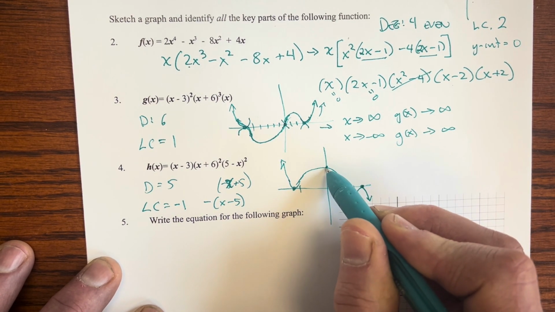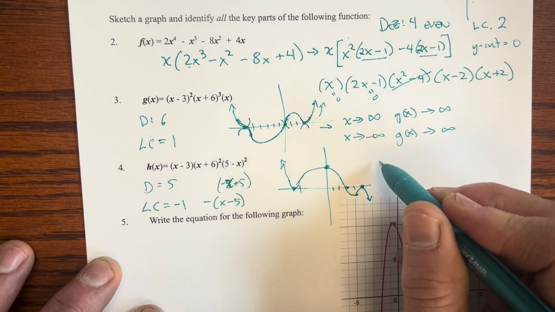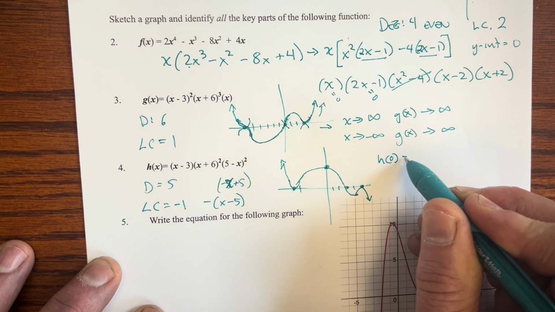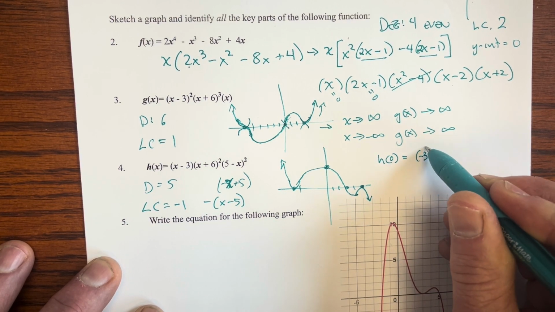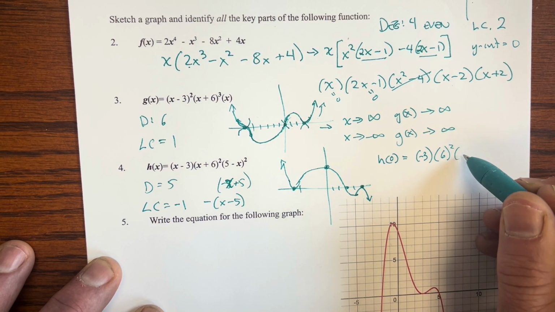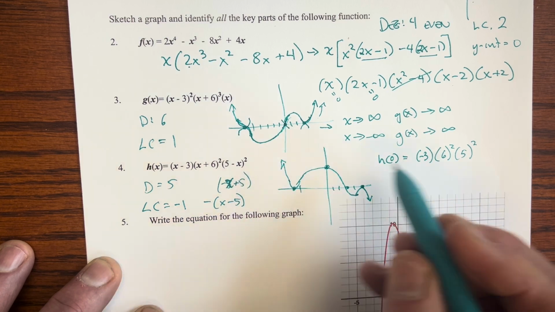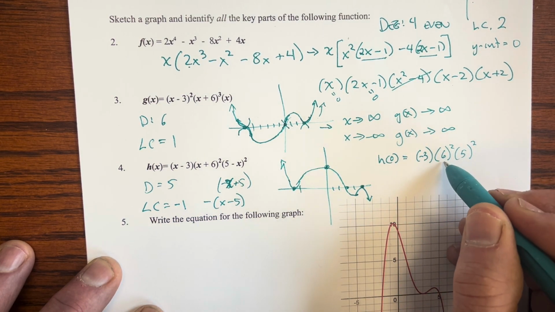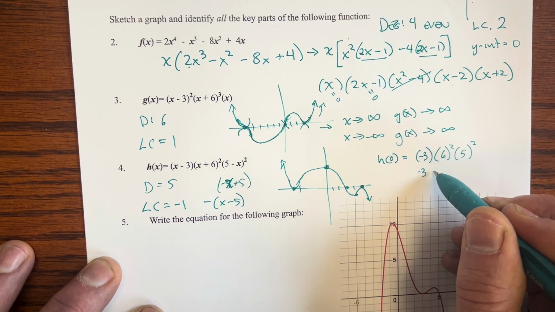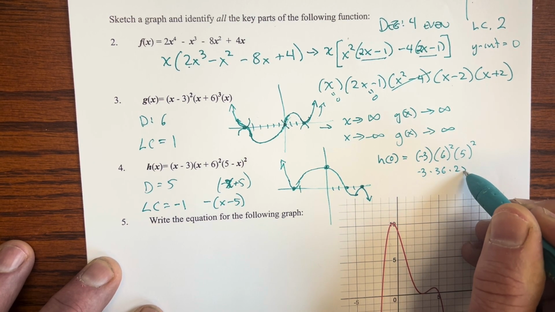And then what is this point here? We can solve by plugging in 0. When I plug in 0, h of 0 is going to be minus 3 times 6 squared times 5 squared. When I plug in 0, that's subtracting a 0. So what is that? That's going to be minus 3 times 36 times 25.